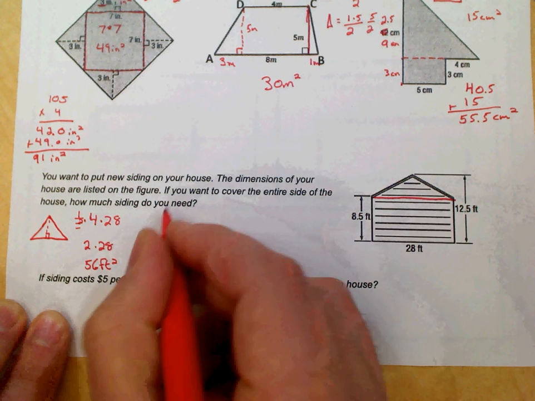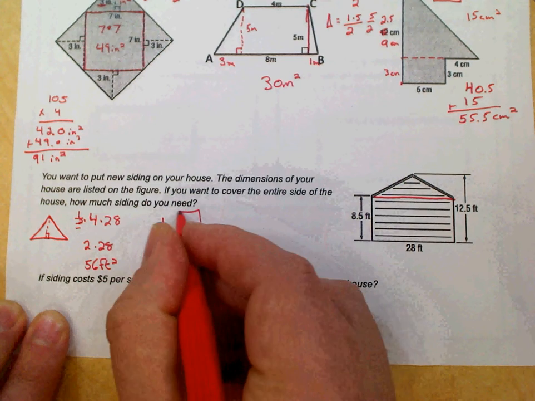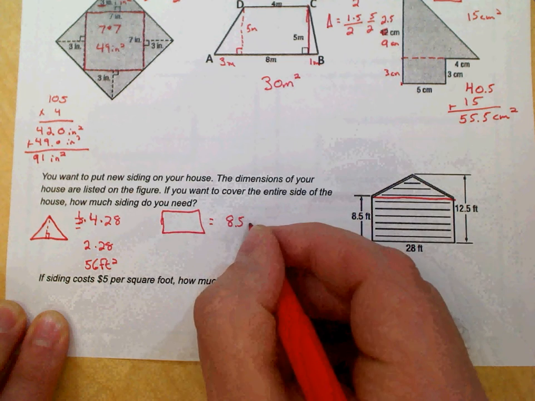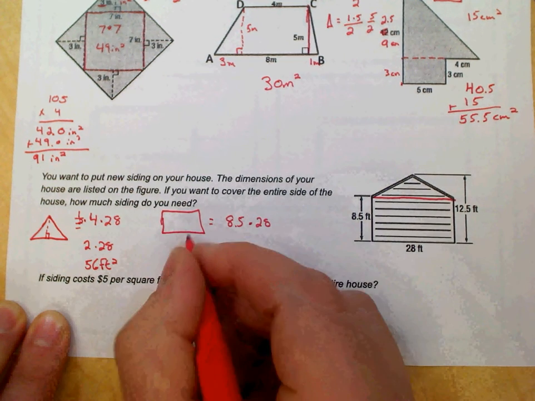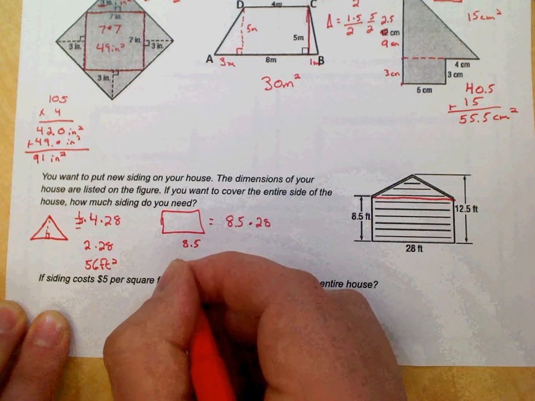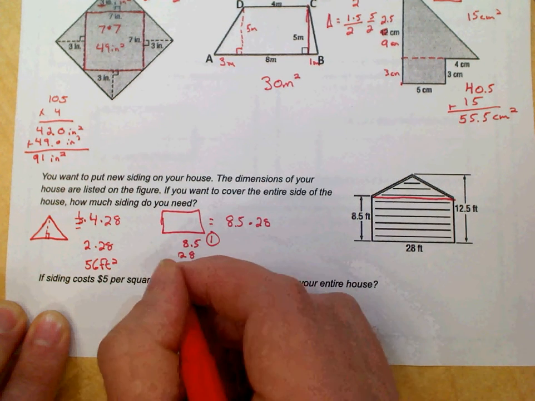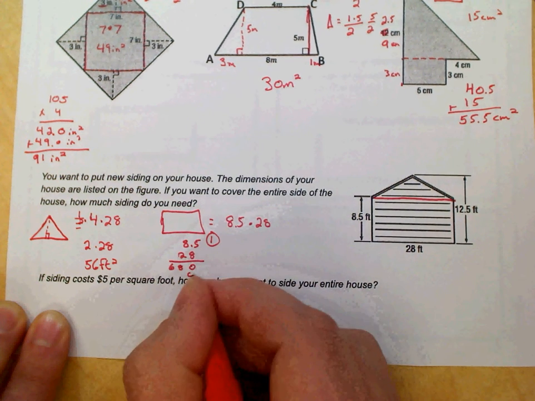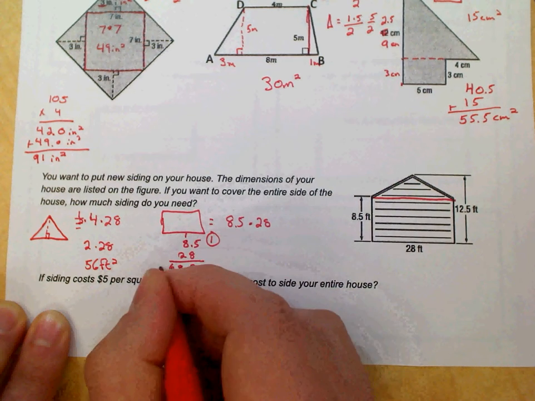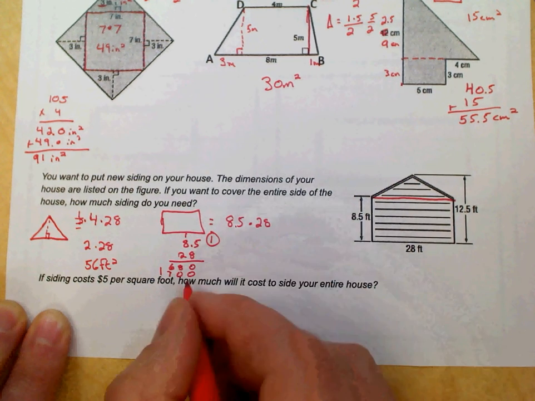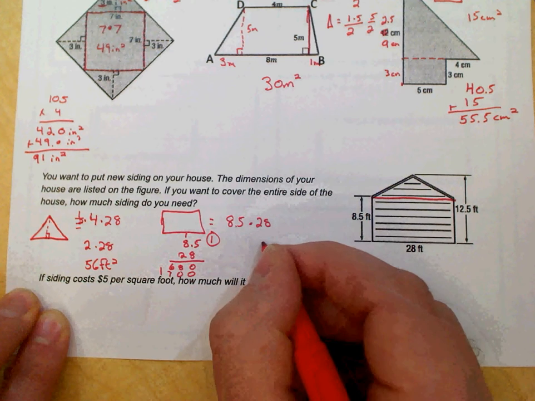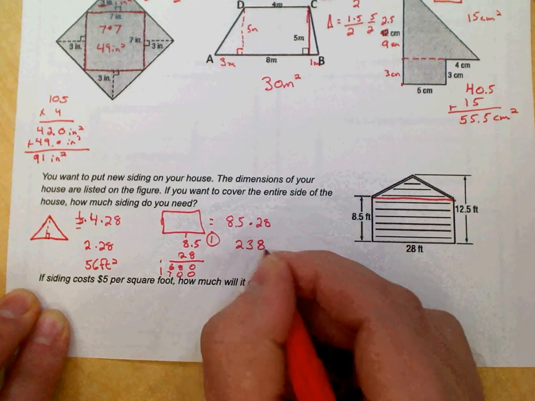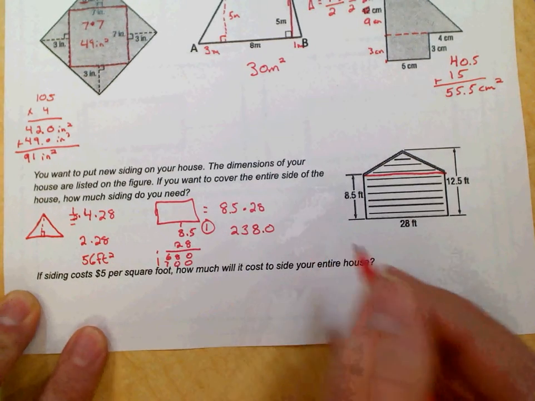Then I have my rectangle, which is base times height, which is 8.5 times 28. We do the math. My magic number is 1. 8 times 5 is 40. 8 times 8 is 64. Plus 4 is 68. Add my 0. 10, 16, 17. So my total is 0, 8, 13, the 1, 238 feet squared.